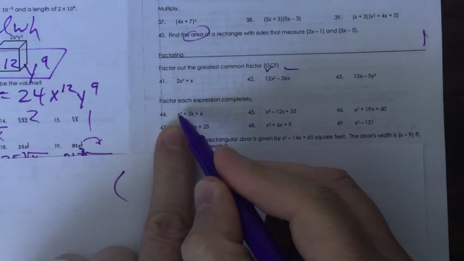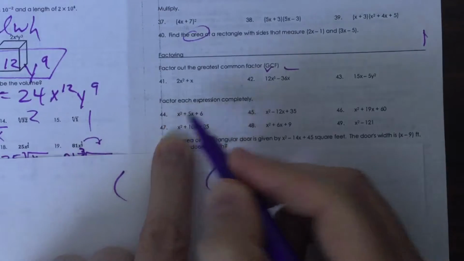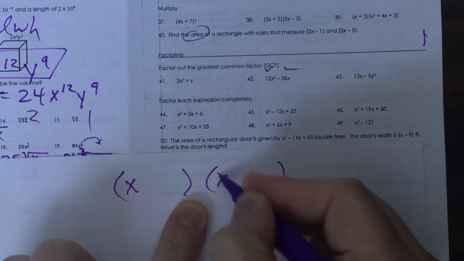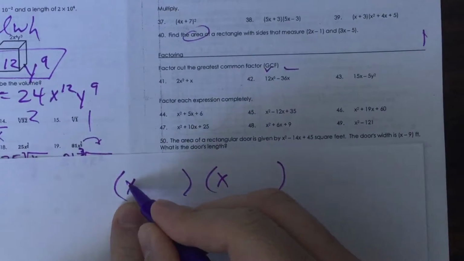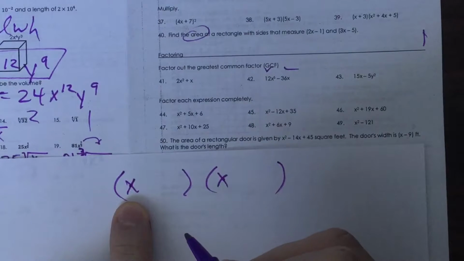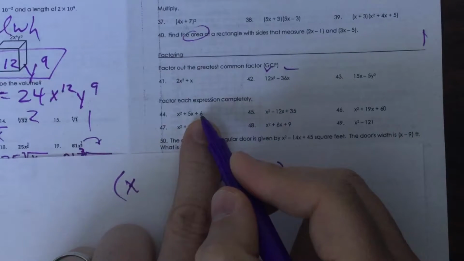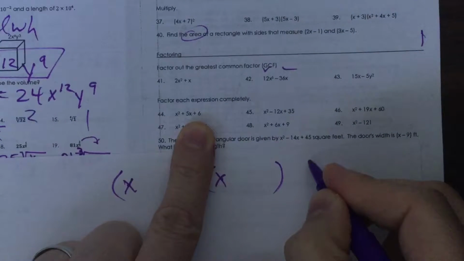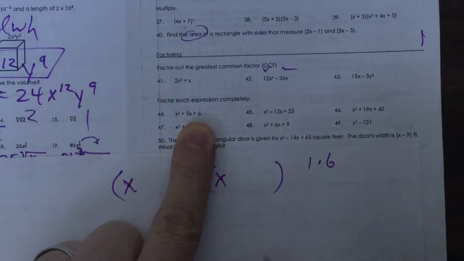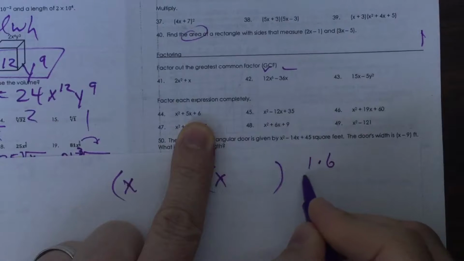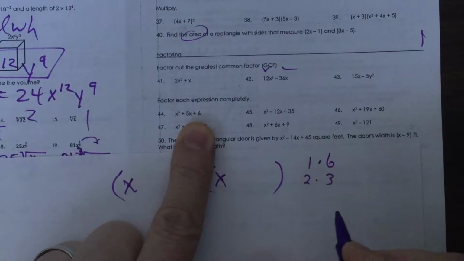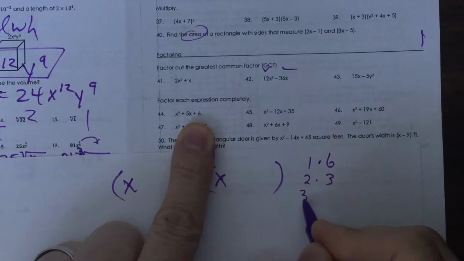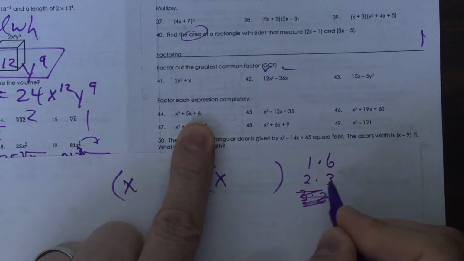So you take your first term, you split it. What times what is x squared? It's x times x. That goes in the first part here, first part here. All right? Now the second step is a little trickier. You have to find the factors of that last term. You could do 1 times 6 to get 6, but you could also do 2 times 3 to get 6. Now you could do 3 times 2 to get 6, but since that's a repeat of what we just did, that doesn't really matter because it's the same 2 numbers.